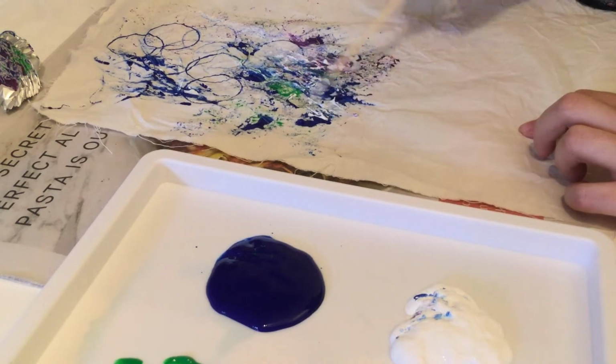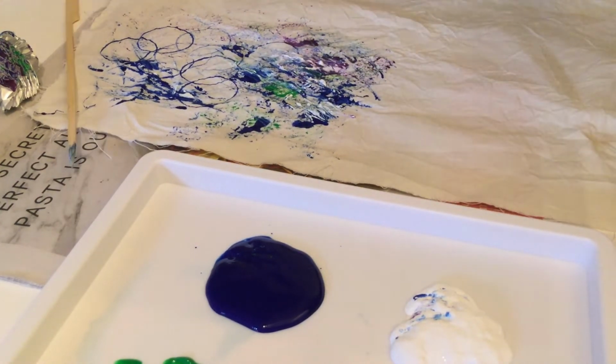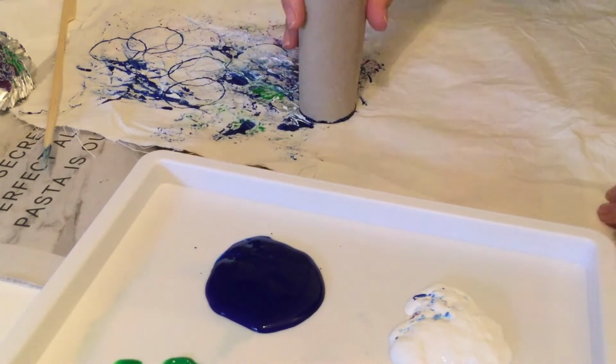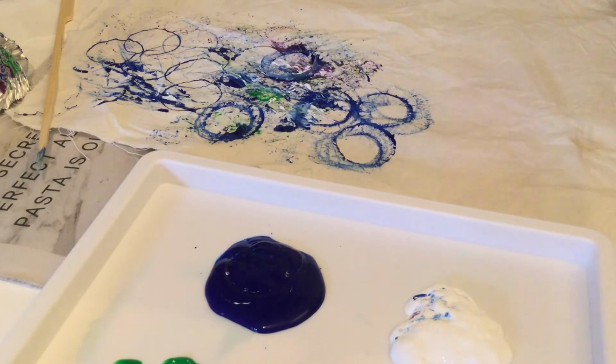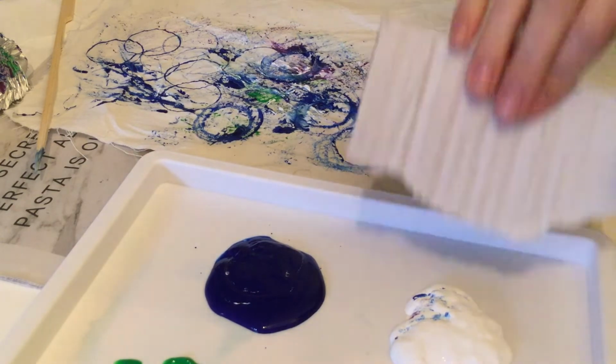I'm being quite free with it. It doesn't have to be really controlled. So just think about how you can end up creating some lovely textures and marks with the paint that we've got here.